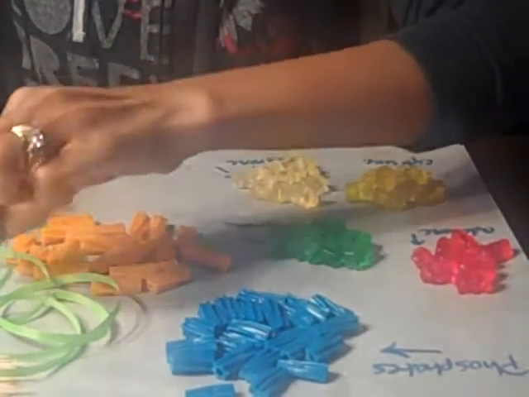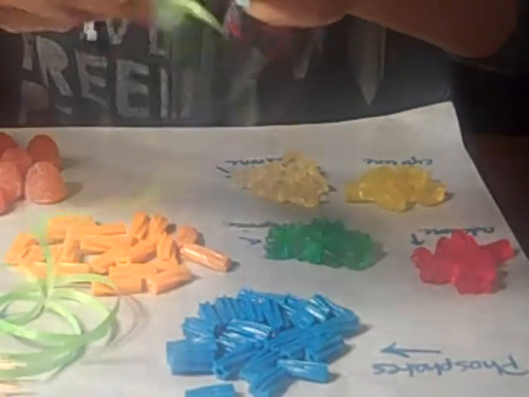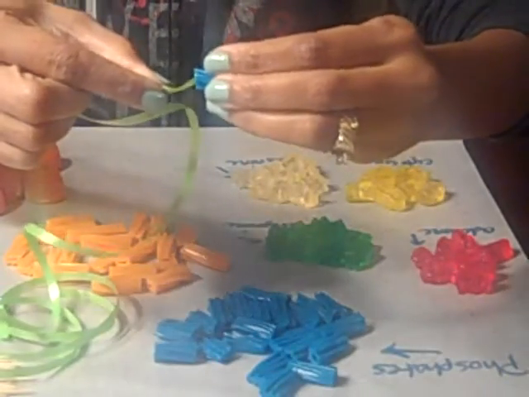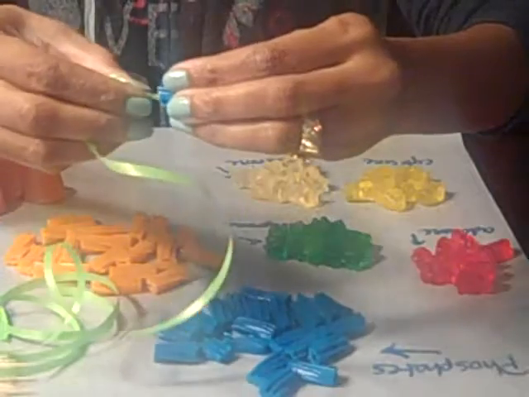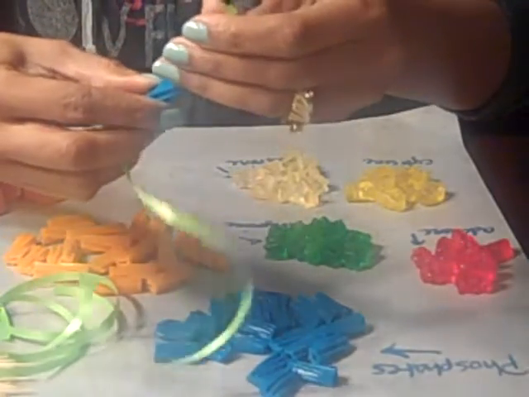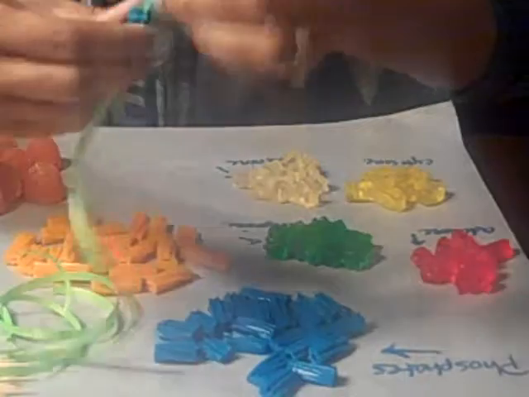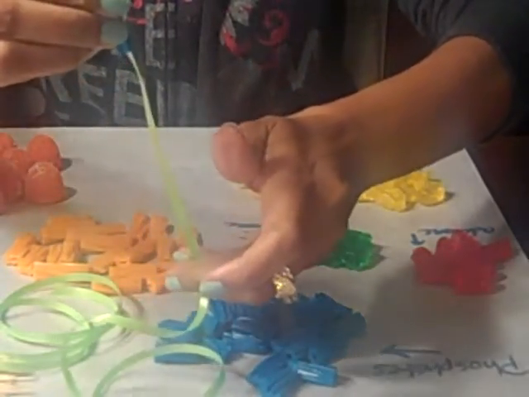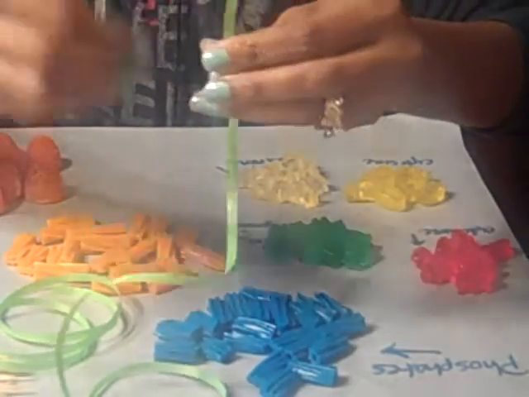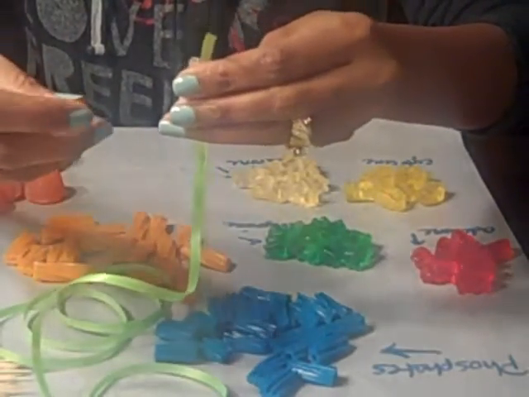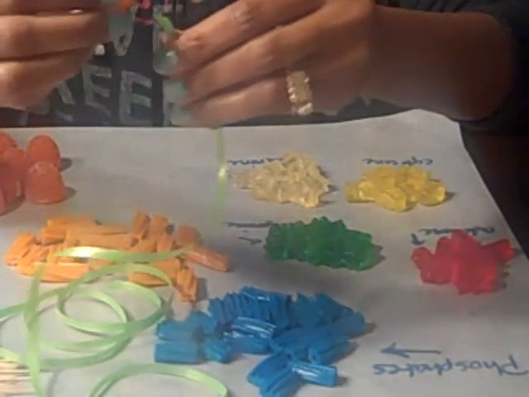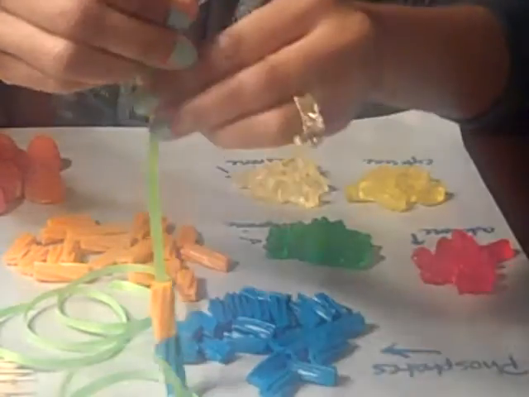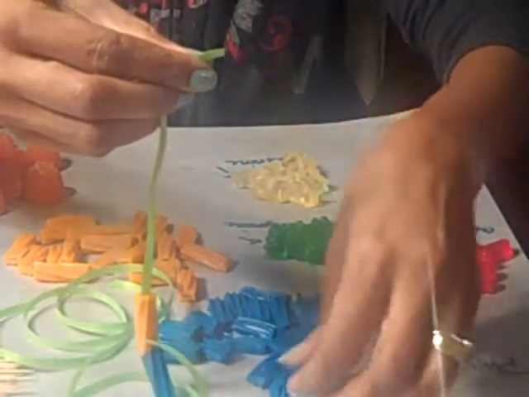So what we're going to do is alternate the phosphates and the sugars. And each phosphate, along with a sugar and one of the nitrogen bases, represents a nucleotide. And I'm just going to string them in alternating.